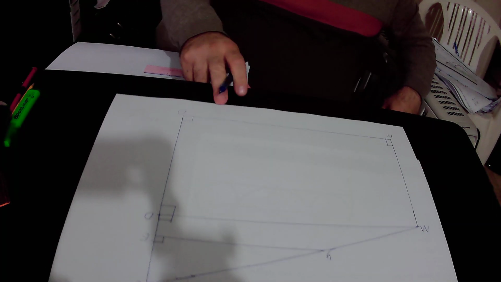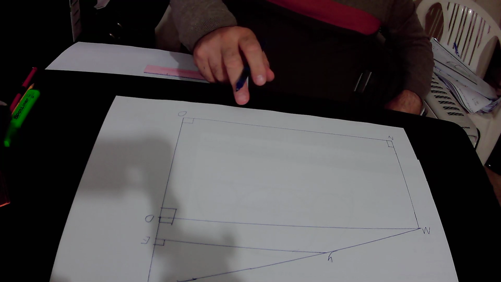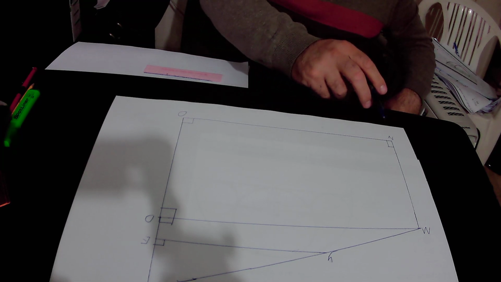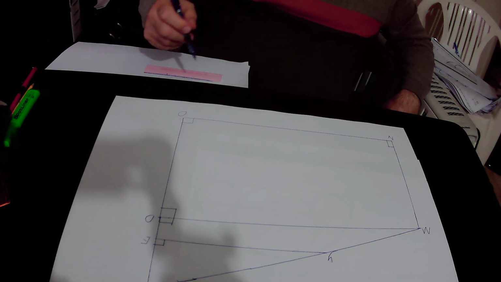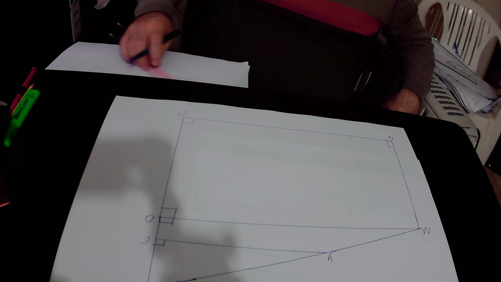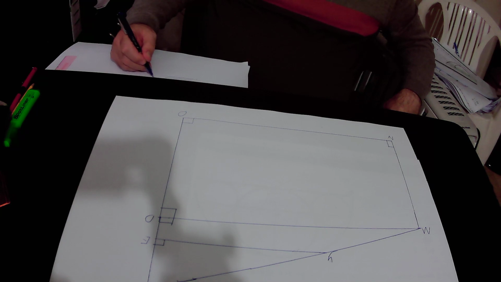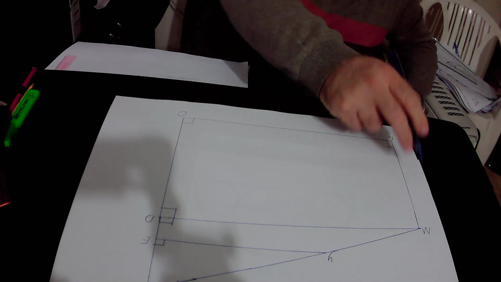So here in quadrilateral MDNO, we have 3 right angles, 1, 2, 3, and the sum of them is 90 degrees times 3, which equals 270 degrees, plus the fourth angle.